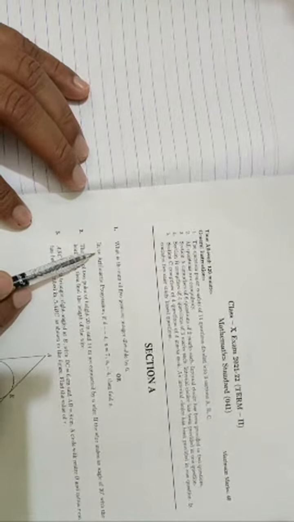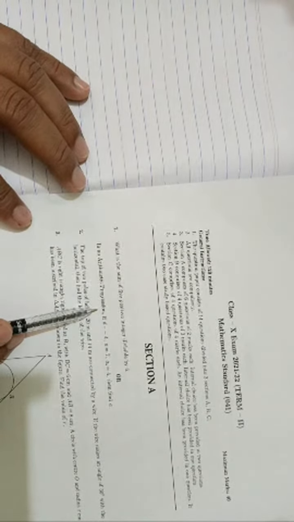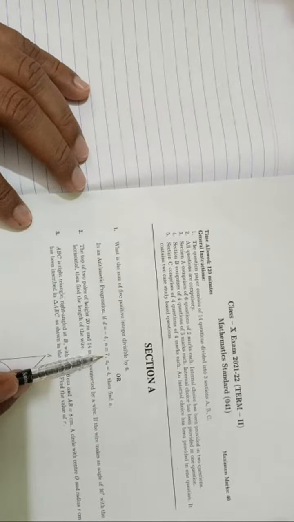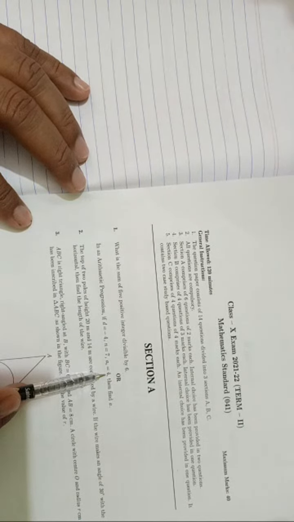Suppose you try the second part. In an arithmetic progression, if common difference d is minus 4, n is equal to 7, an is equal to 4, where an means the nth term, you have to find the first term. For that I have told yesterday.